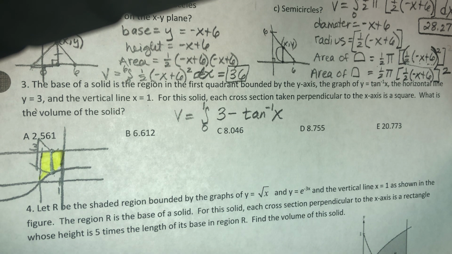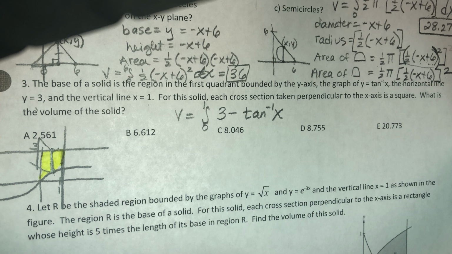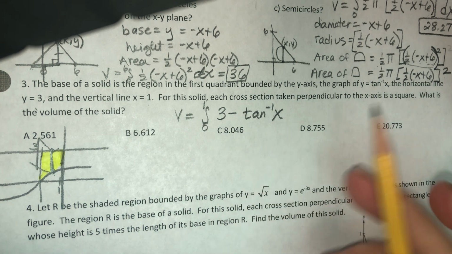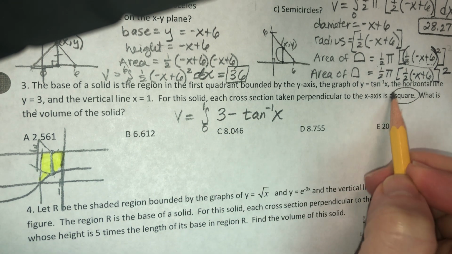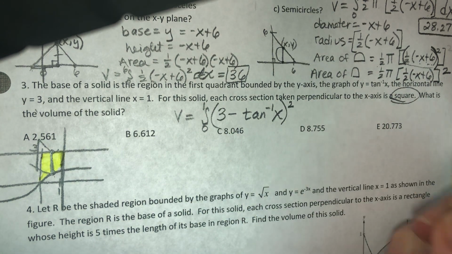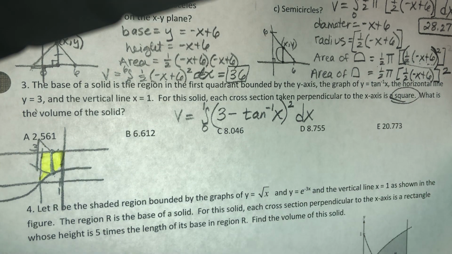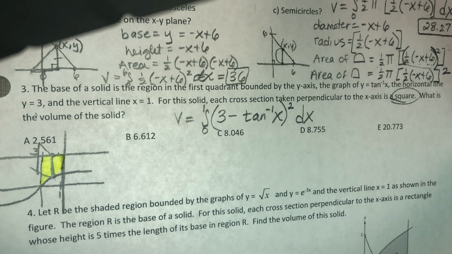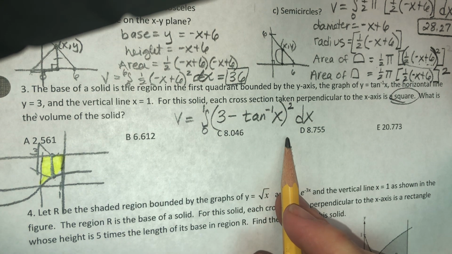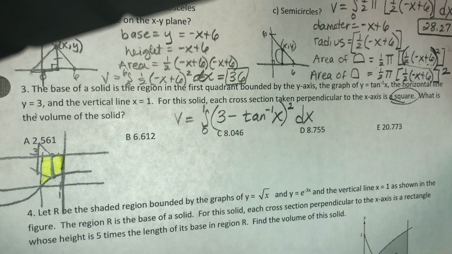But remember, we're integrating the area of the cross section, the algebraic expression representing the area of the cross section of our solid. So if this is the side length and the cross sections are squares, I'm going to take the side length and square it for the area. So that's what I'm going to integrate, because the side length is 3 minus the inverse tangent of x, and the area is that quantity squared.